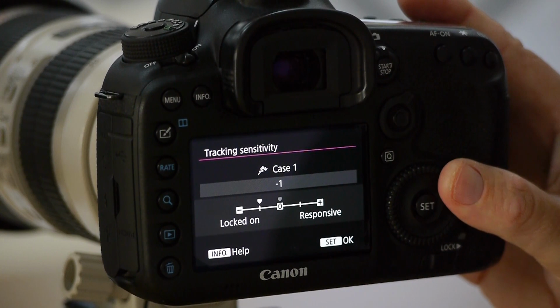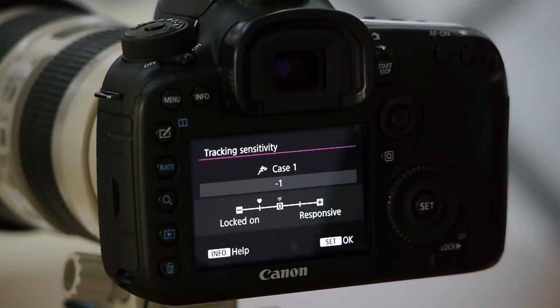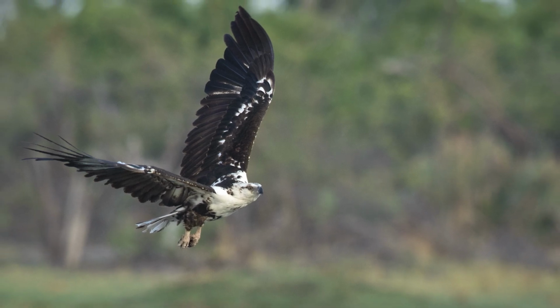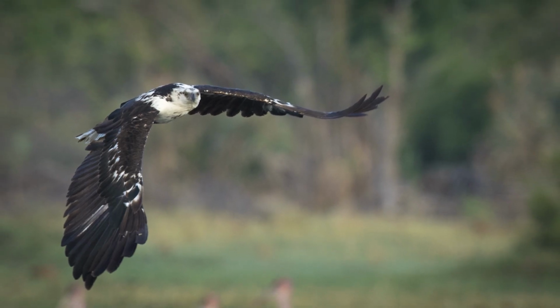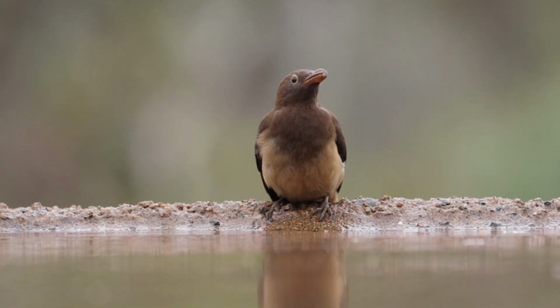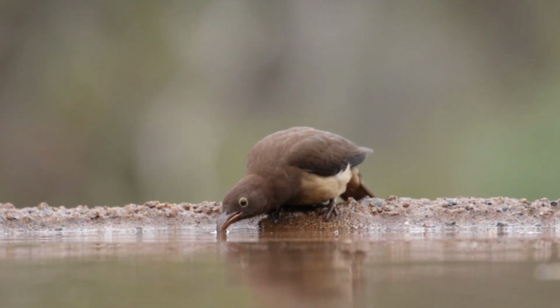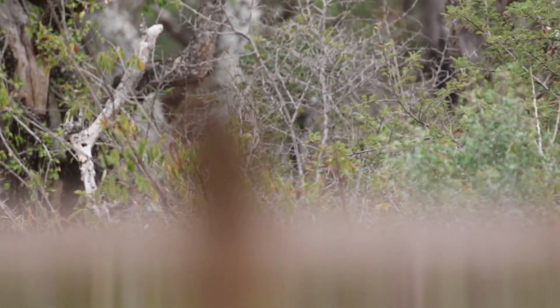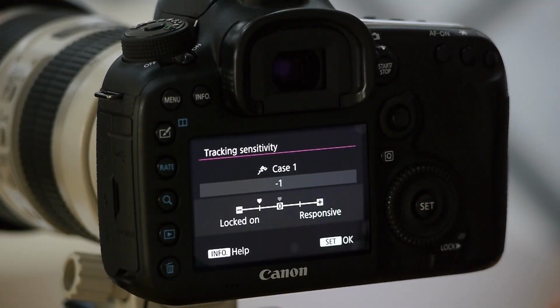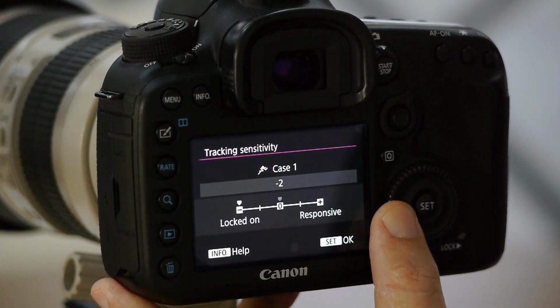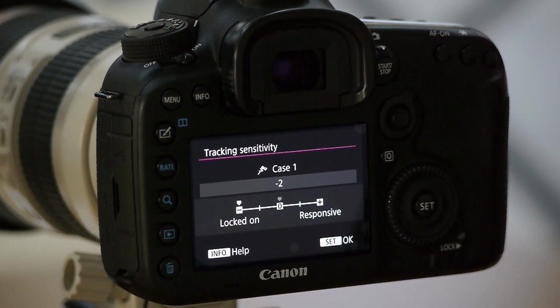So moving it to the left-hand side of the scale can make the camera a little more forgiving, a little less likely to grab the background. So if I'm out in the field and I find that the lens that I'm using or the scene that I'm working in may have a subject and a background that are similar to one another, and I might be having a problem with my camera continually grabbing the background, then I'm going to take tracking sensitivity towards either 1 click or 2 clicks to the left on the scale, which makes it less responsive.